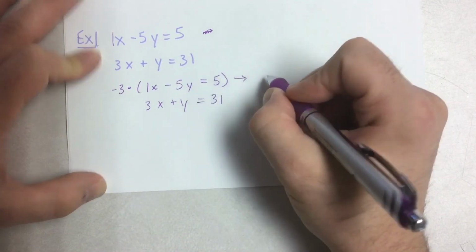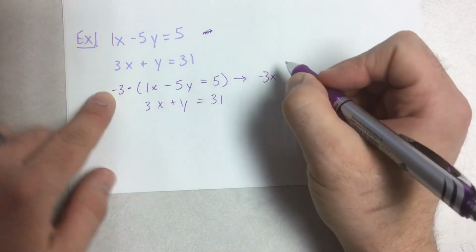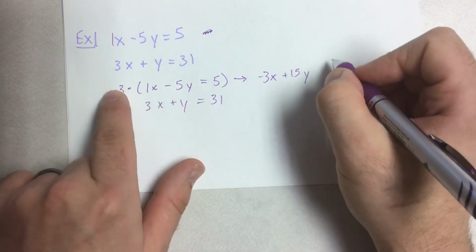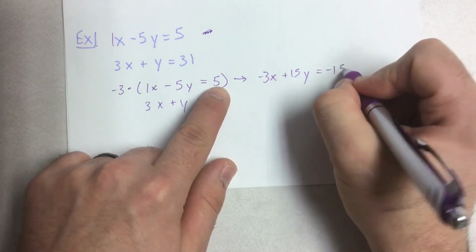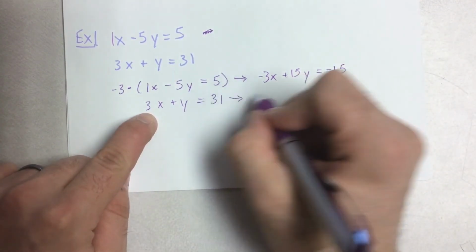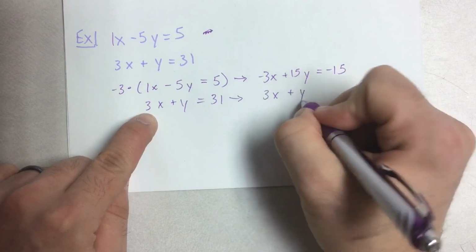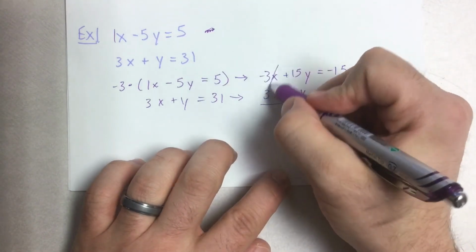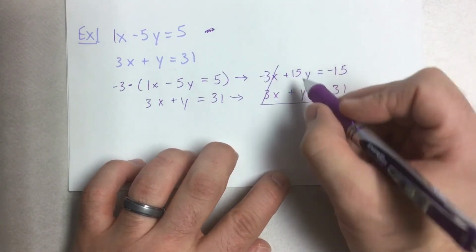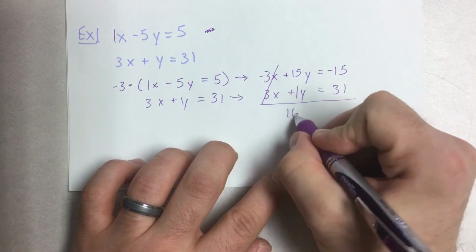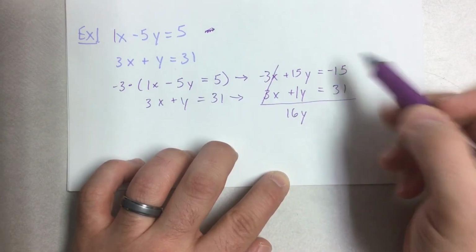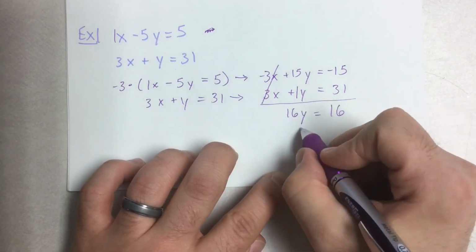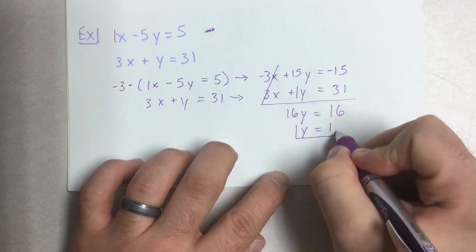Okay, so we get, let's see, -3x. -3 times -5 is positive 15. -3 times 5 is -15. All right, and our second equation stays the same. So we find that our x's eliminate. -3, positive 3, they eliminate. 15 and 1 is 16. 31 and -15 is positive 16. That's nice. Divide by 16, we get y to be 1.